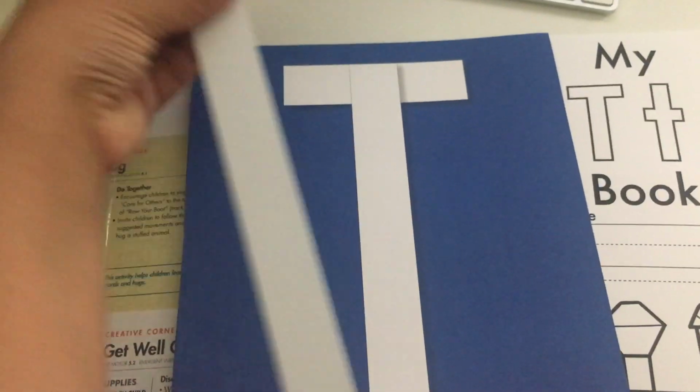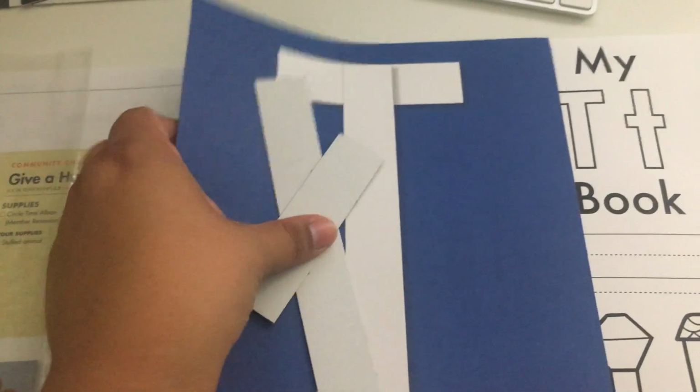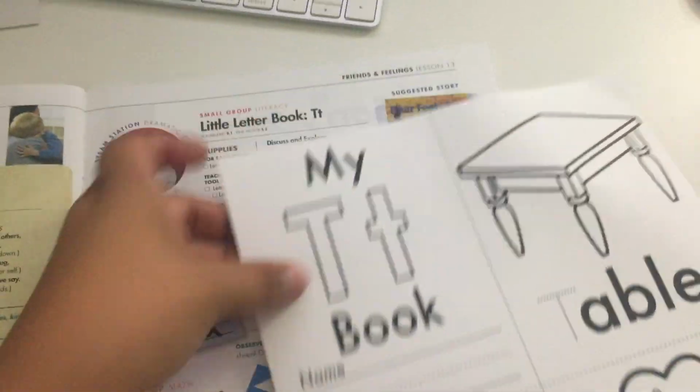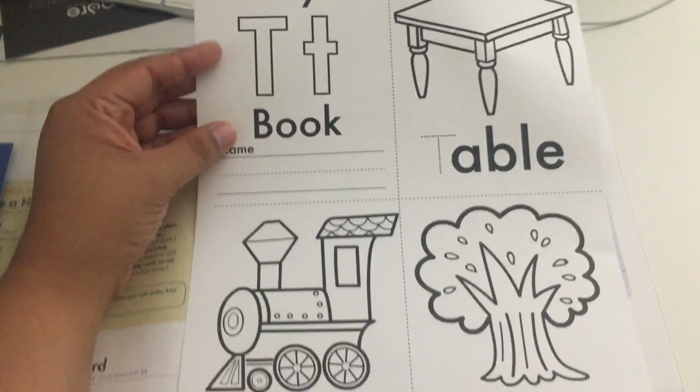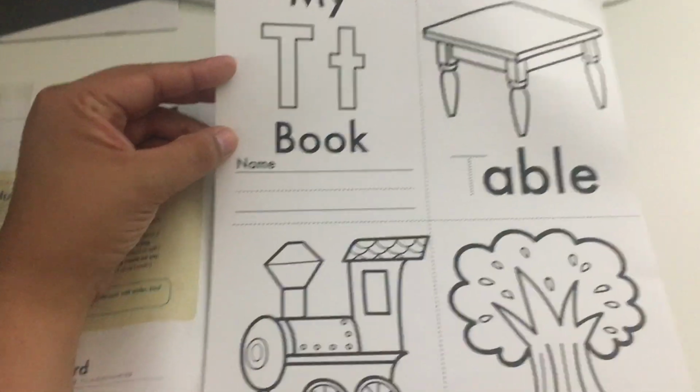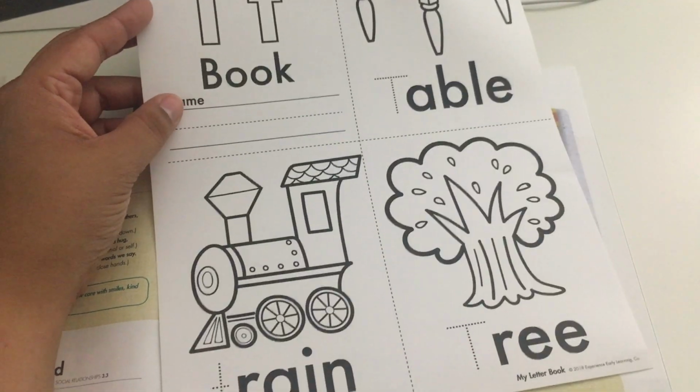And so that's actually a lot of fun for my 2-year-old as well, because he's learning all of his letters simultaneously, just because he's around it. So this is the book. You're supposed to cut them out and staple it and create a book, but I don't, because my son just likes working on it as a sheet.